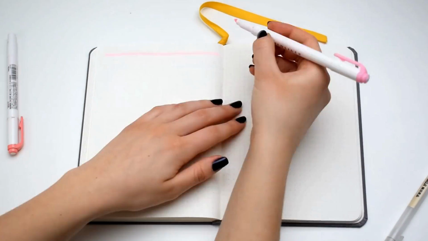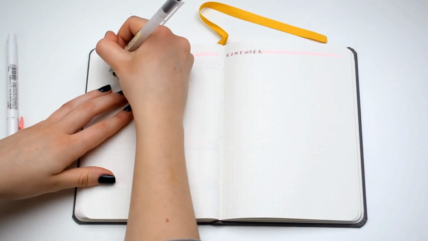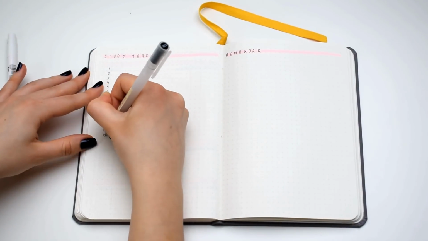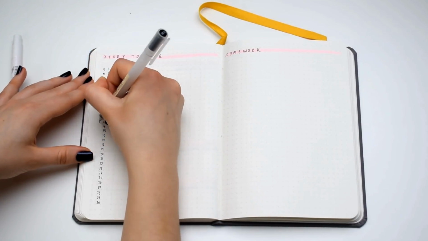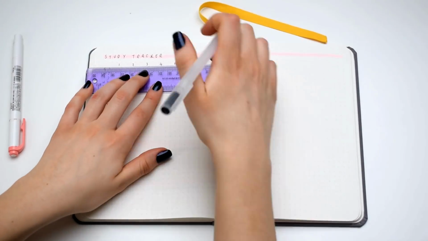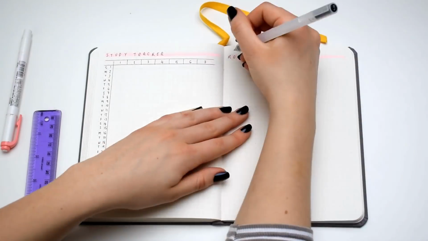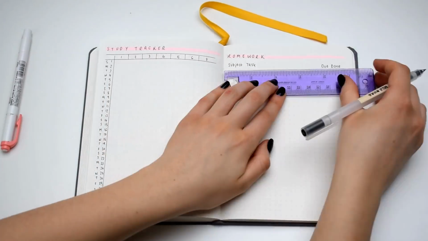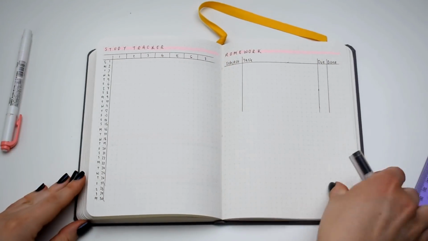Now moving on, I am setting up my study tracker for the month, and this is basically just to keep track of how many hours of work I'm doing in a day. So as usual, I am writing out a calendar down the side, and then at the top there I'm just writing in how many hours. And on the right I have my homework tracker for the first week of April. Pretty self-explanatory, you know, I just write in my homework.